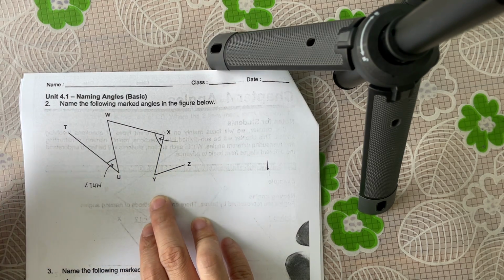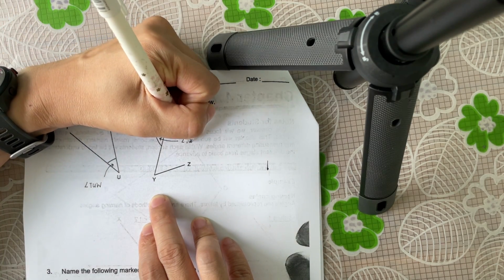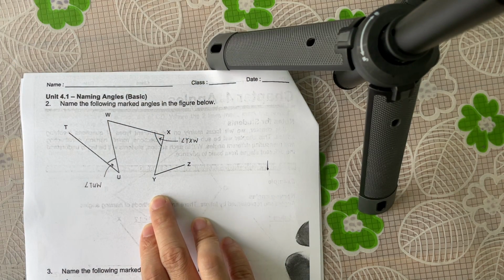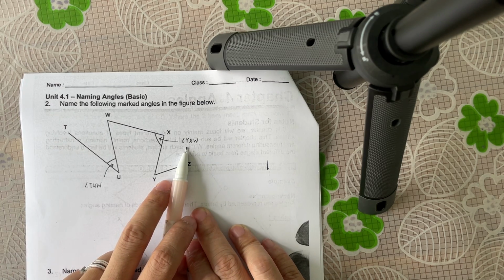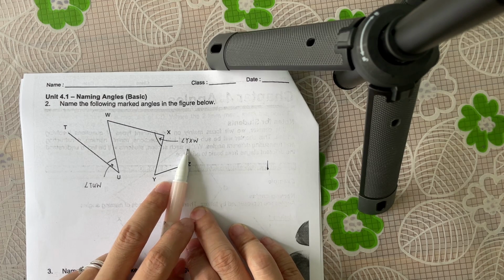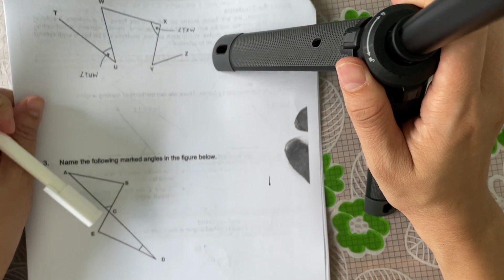So I can label this angle as angle YXW. Of course, you can choose to turn the letters around to write it as angle WXY. That's fine as well. Let's move on to the following question.